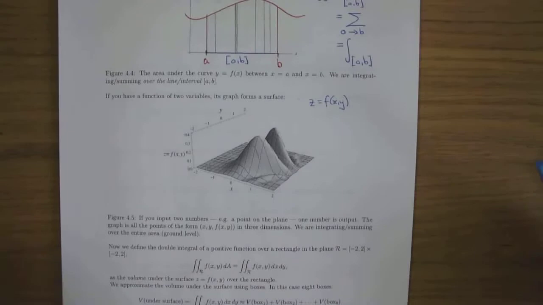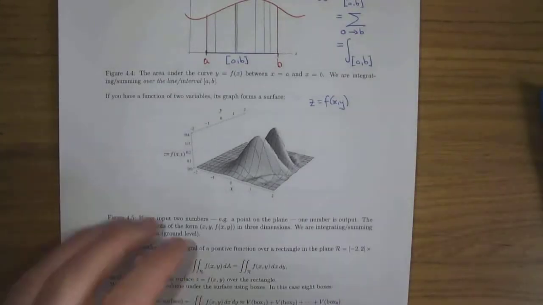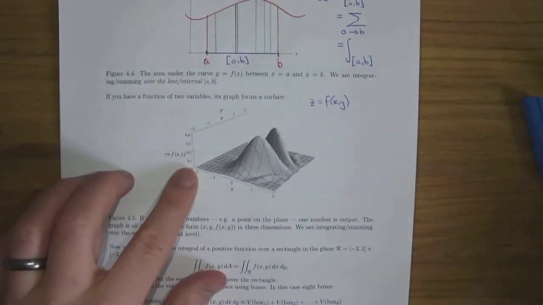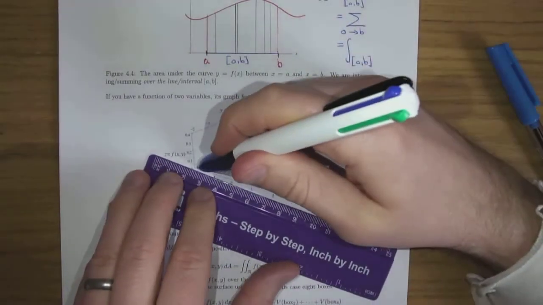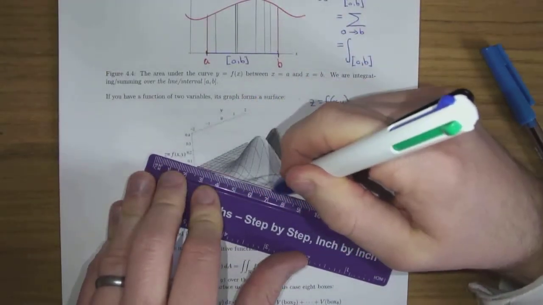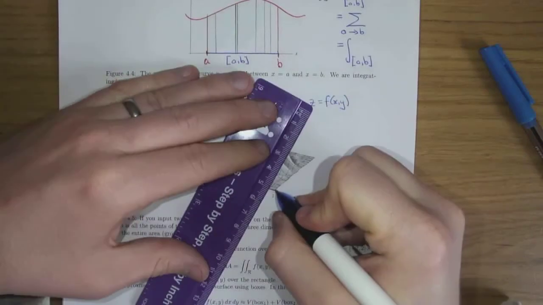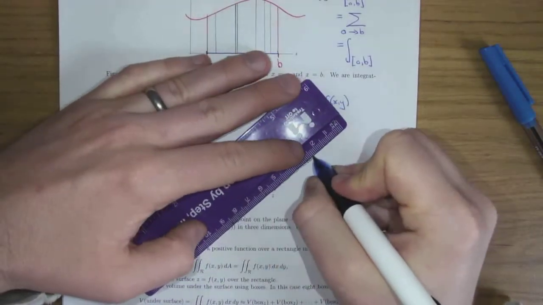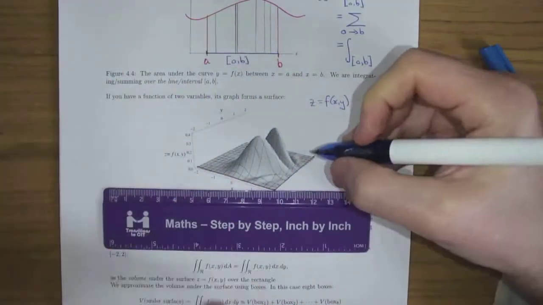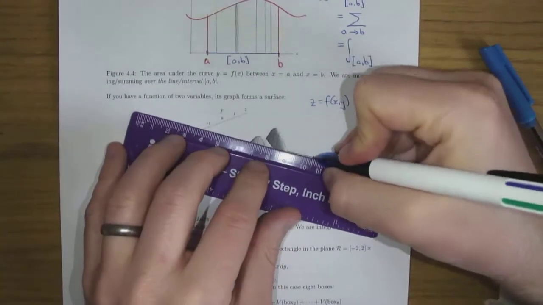So the focus isn't on the 3 dimensions, the focus is actually on what you're adding up over. So say, just for argument's sake, we want to find the volume under this surface.